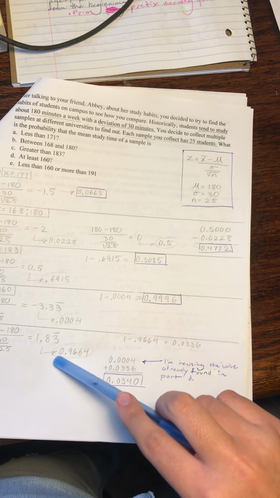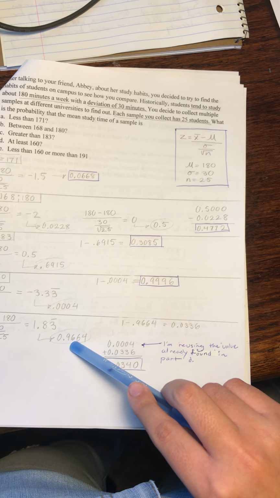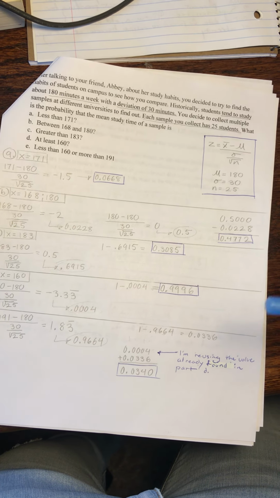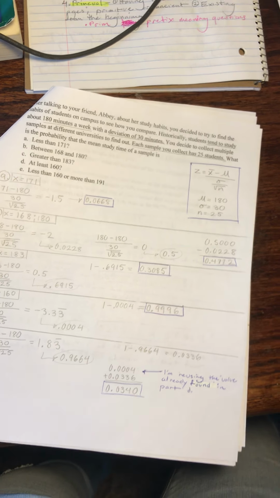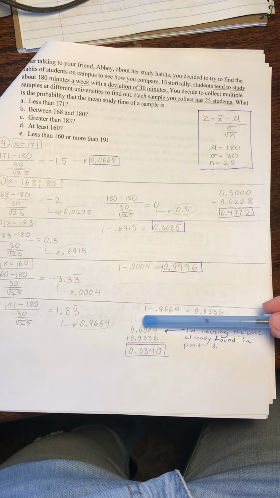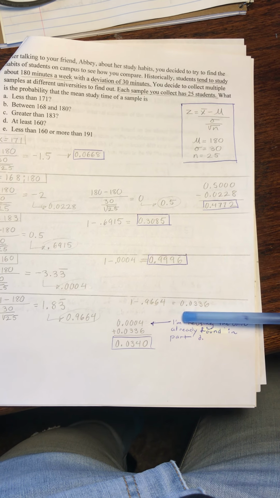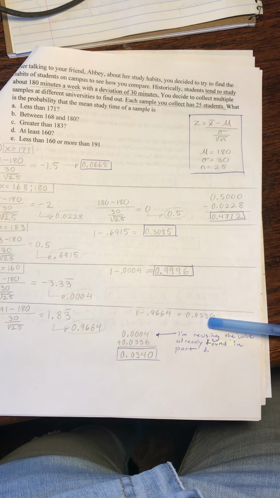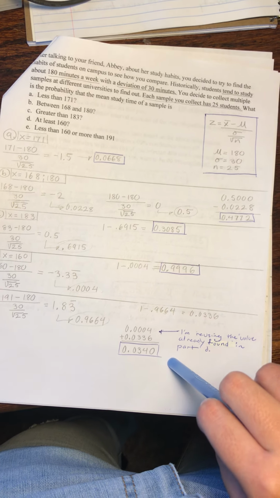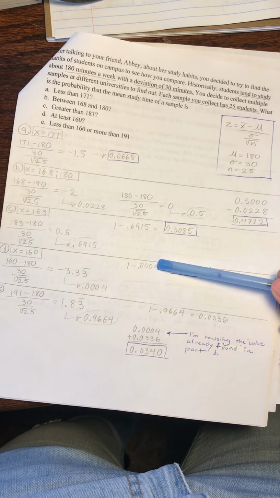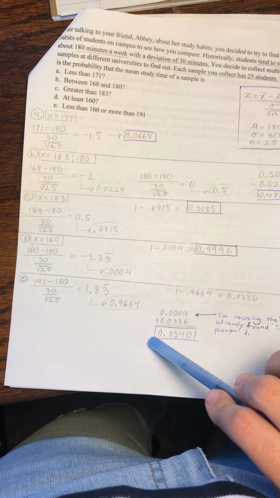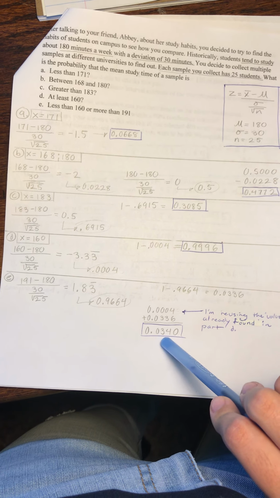And when we look that up in our z table, we will get 0.9664. But because we are looking for more than, greater than, we will take 1 minus 0.9664. That will give us our total of 0.0336. And because we had already solved for 160, we are going to reuse the value already found here and plug it into our equation here to get 0.0340.